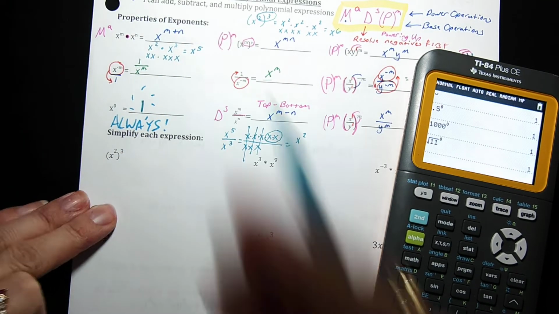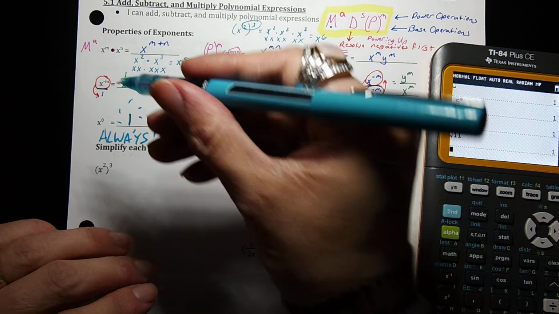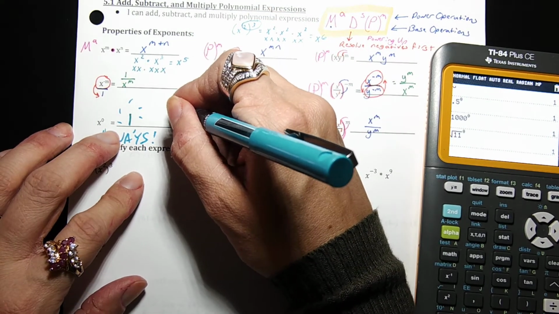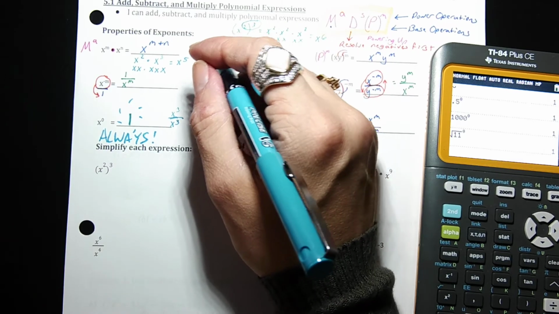That's my favorite property. Now if you're like, all right, seems fake, but okay, we can actually prove this. I know you guys don't like that word proof though, but we can prove this algebraically using one of our other rules. So if I have x to the third over x to the third, what does that equal?